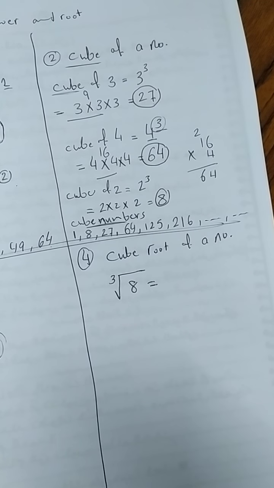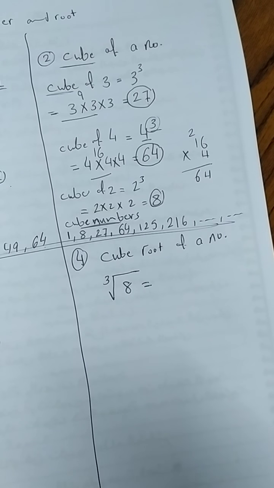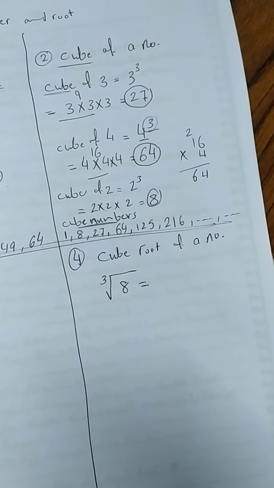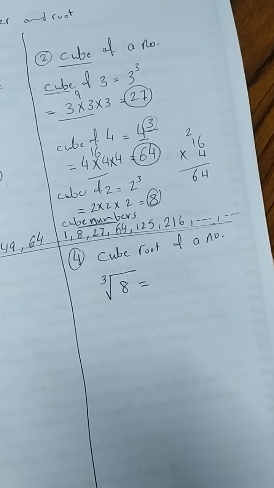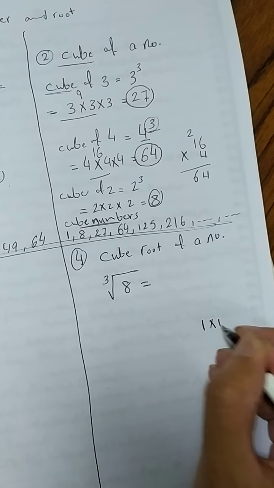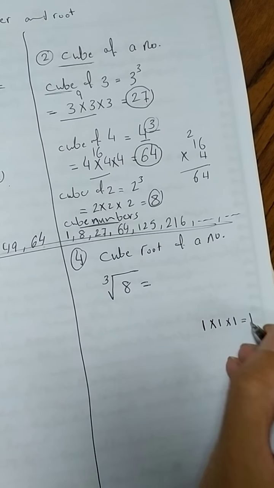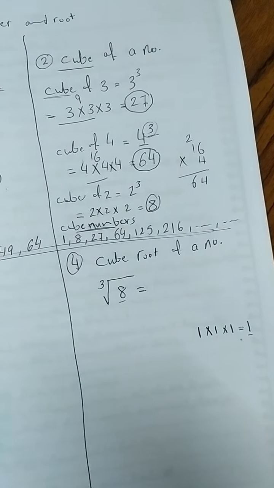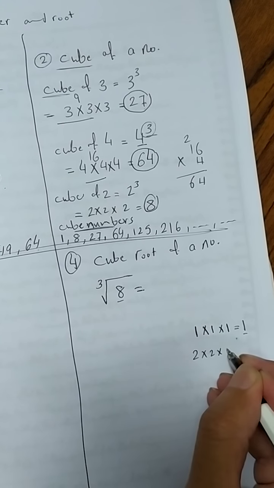How to get the cube root of 8? Now, to get the cube root of a number, you will ask yourself for a number that if I multiply by itself 3 times, I'll get 8. If you cannot get it, you can write on the margin like this on the draft. You can multiply 1 by itself 3 times. 1 times 1 times 1 equals 1. This is not 8. Let's try 2 times 2 times 2.